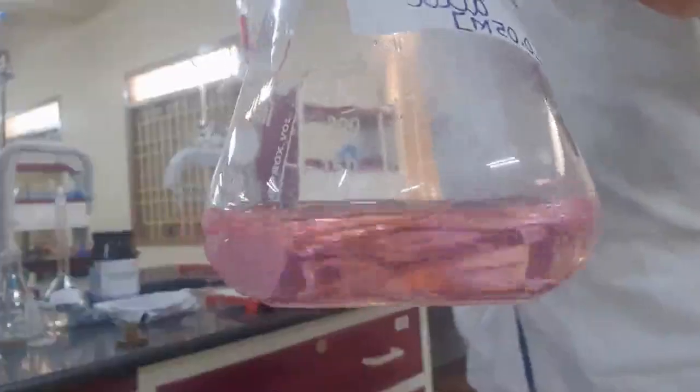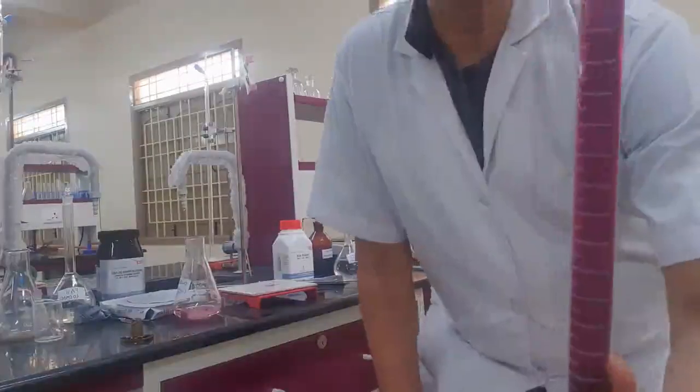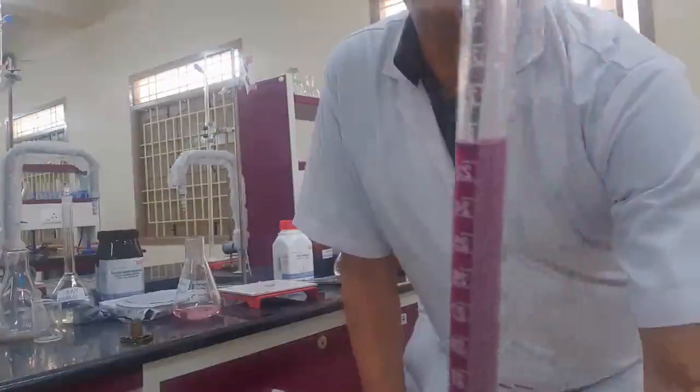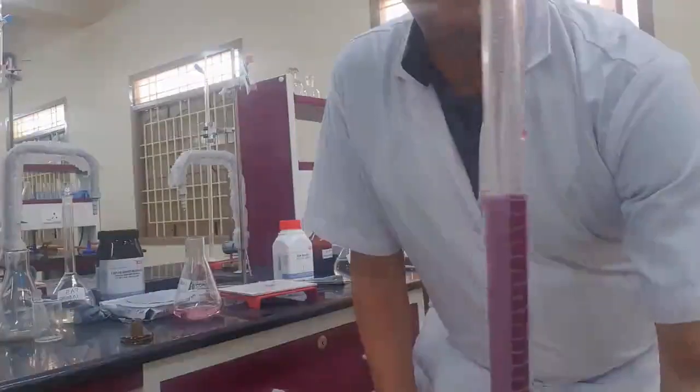Kindly follow. This is after heating in the wire gas, bearable warmth 60 to 80 degree, I am getting the end point. Now the volume of potassium permanganate, as in the previous case, is again 22. Kindly see here, it is again 22. That means in both cases the volume of potassium permanganate is the same, indicating clearly that both paracetamol sulfate and oxalic acid are 0.05. Okay.